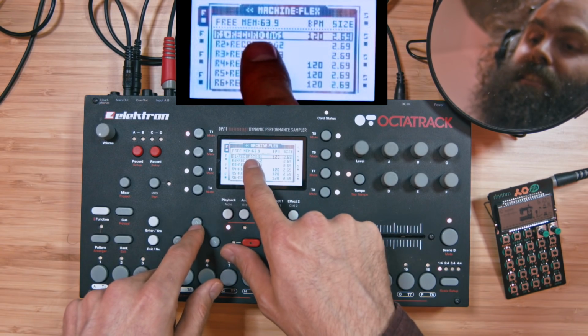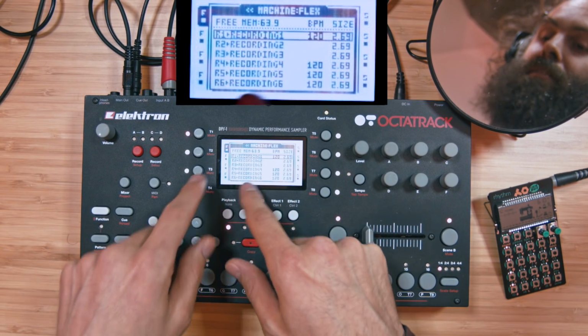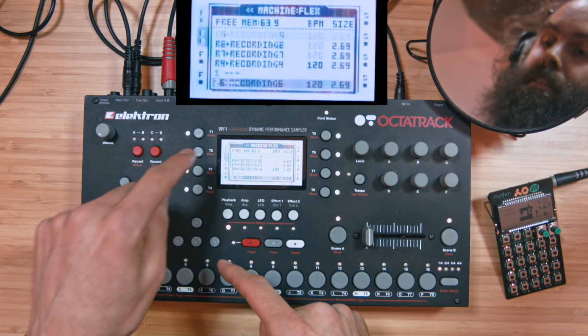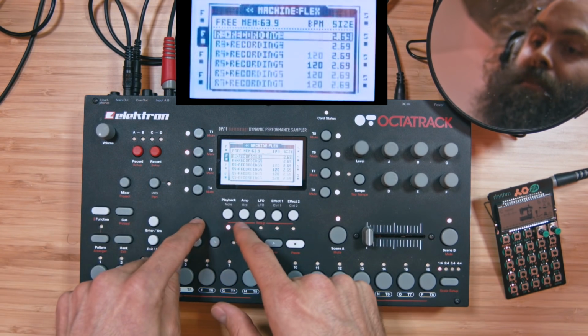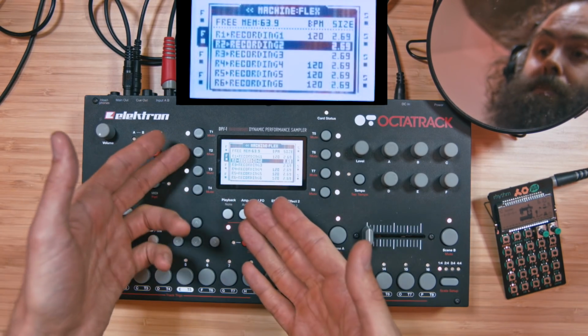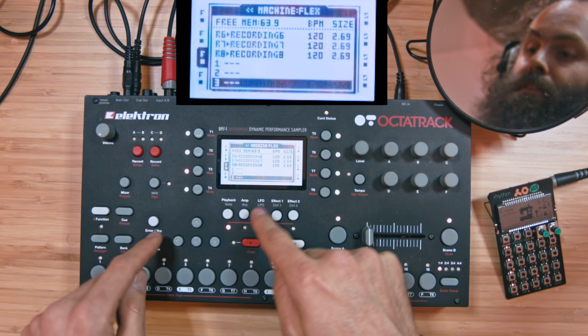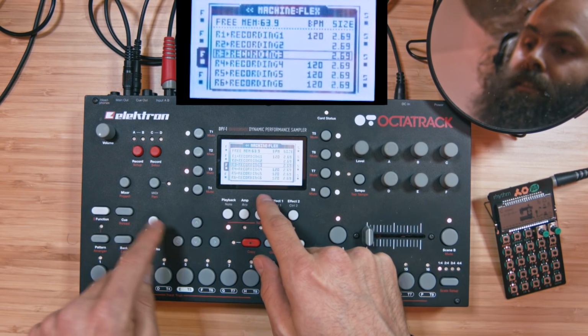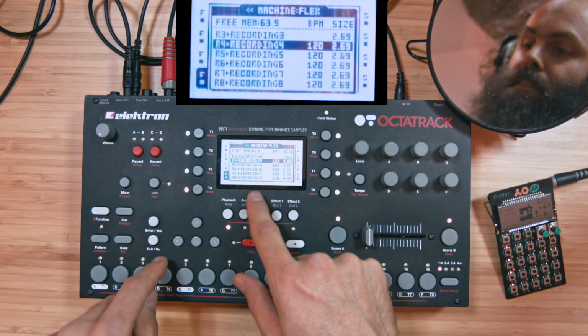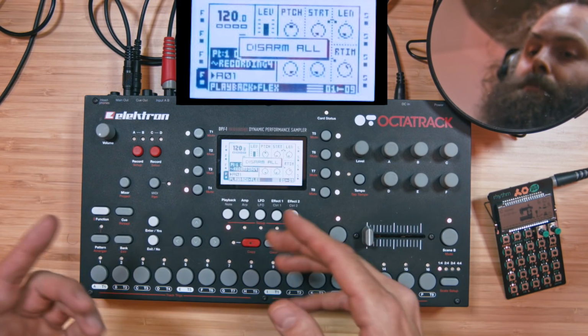So I'm going to select recording buffer number 1 for playback. Yes, on track number 1. Track number 2, I'm going to select recording buffer number 2 for playback on track number 2, and so forth. Number 3, number 4, yes. And now press no to exit the menu.